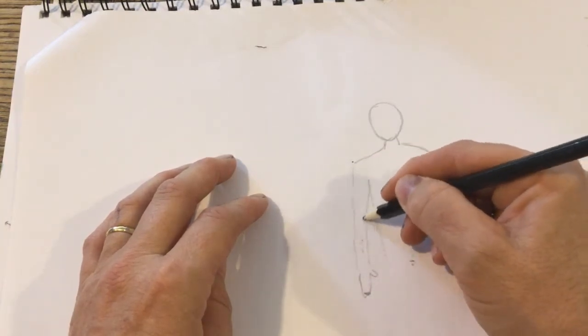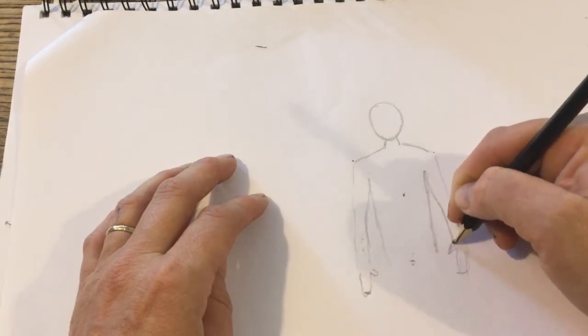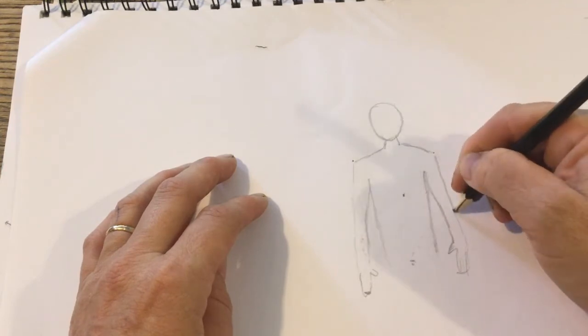Now, some people add in little elbow dents in here. You can add little dents, like change the thickness of the arm.